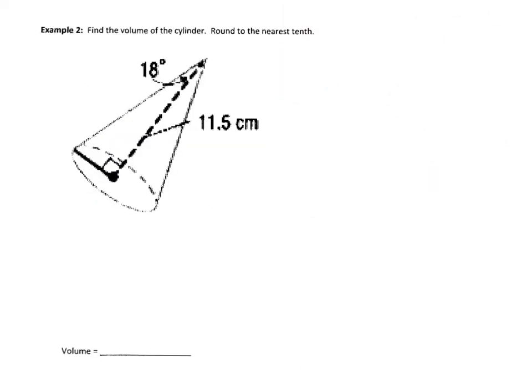Okay, so example 2, find the volume of the cylinder. Again, first of all, identify what that base is, highlight it with your yellow highlighter, then with your red pen, identify what your height is, and this height is 11.5. So what we're concerned about right now is what is the radius. So to find the radius, you're right. I heard that in the back.